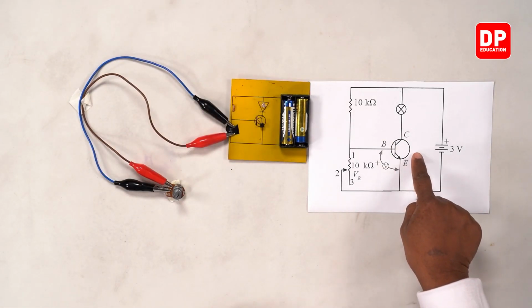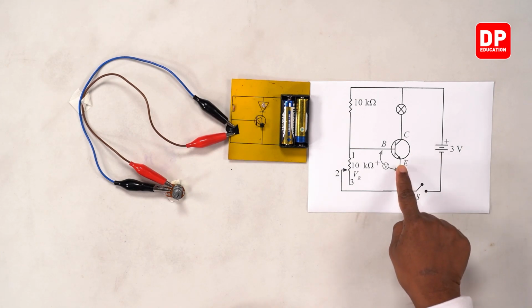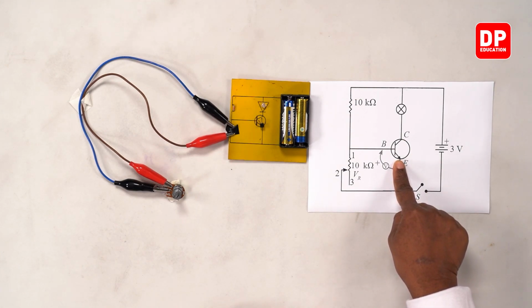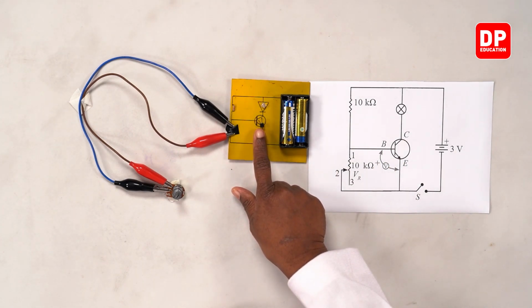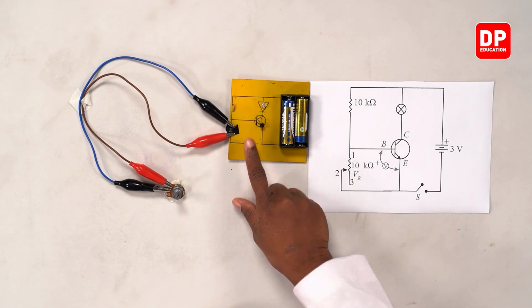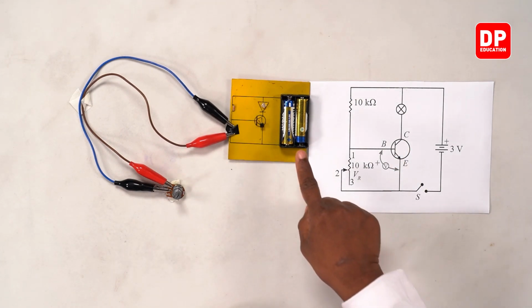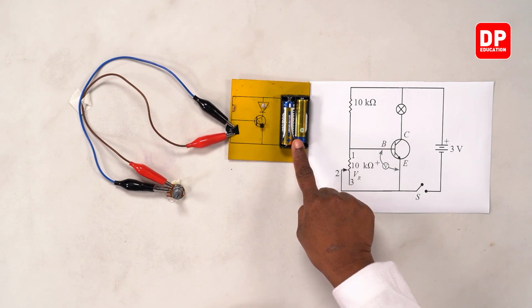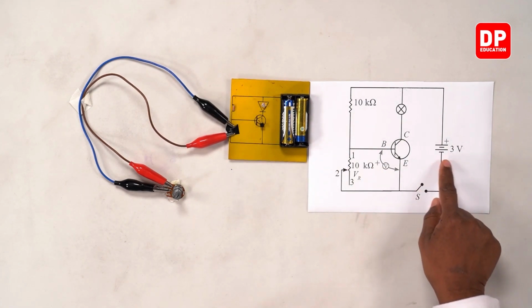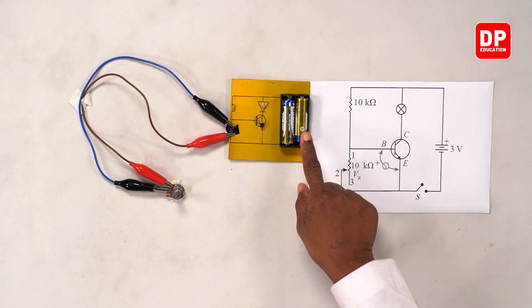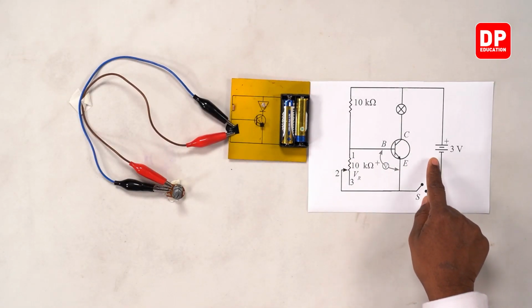So here in the middle you can see a transistor. From the direction of the arrow, you all know this is an NPN transistor. So here also we have an NPN transistor. Then this side there is a switch, but here I have not used a switch. Directly I have connected it to the dry cells. So here you can see two dry cells, 3 volt potential difference. So two dry cells have been connected.